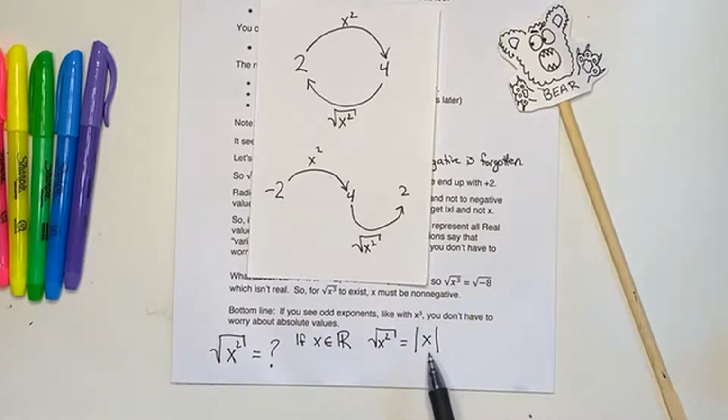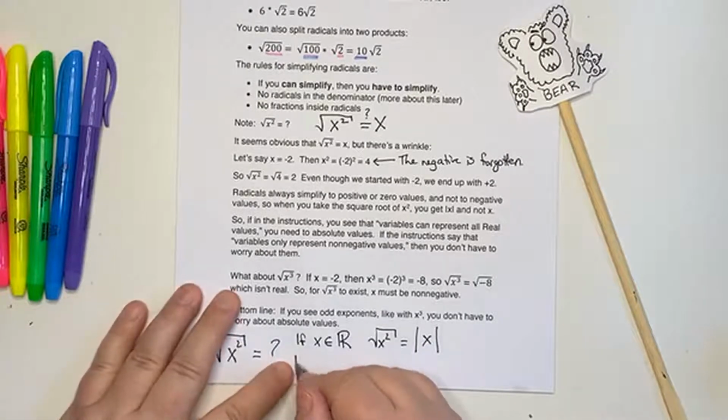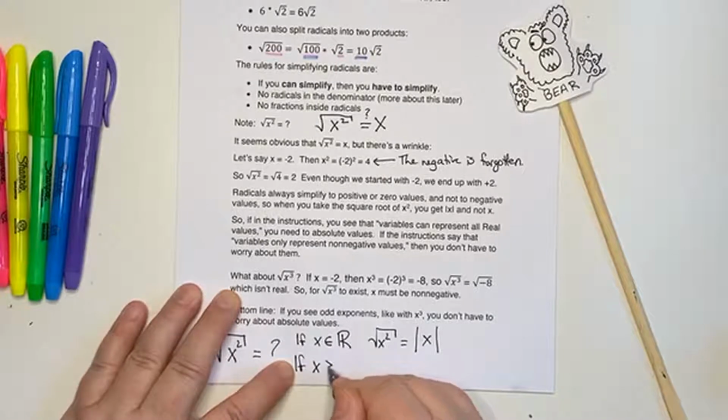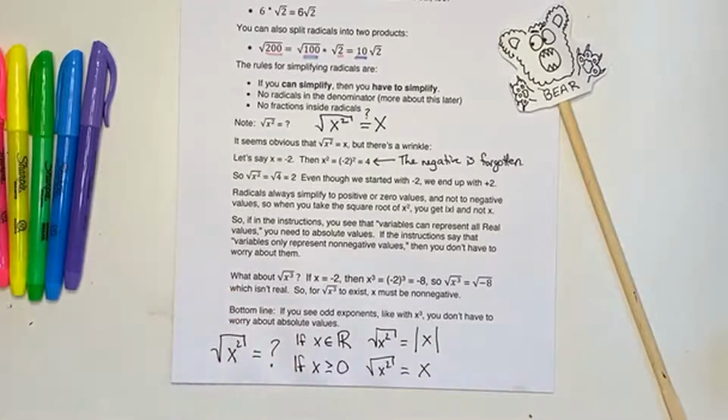So it'll end up with the positivized, the absolute value of the number. If x is greater than or equal to 0, then radical x squared equals x. And this will be seen in the instructions.